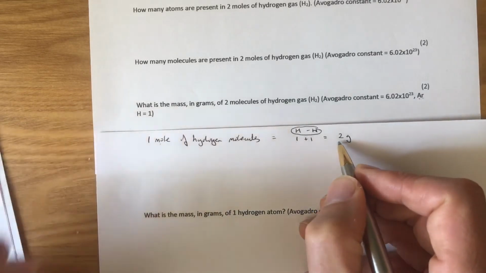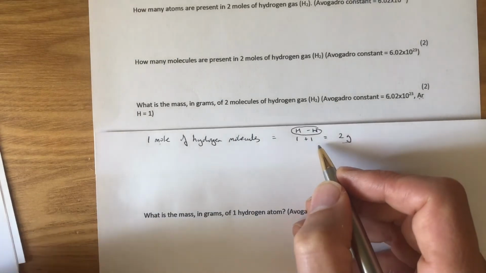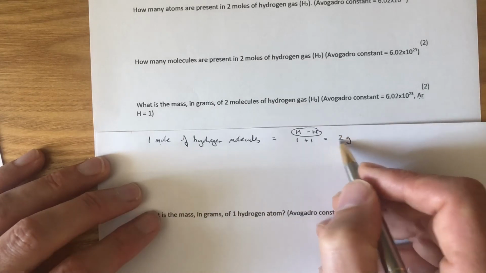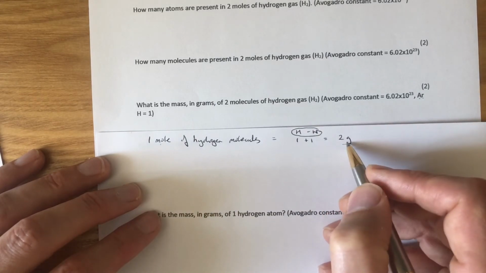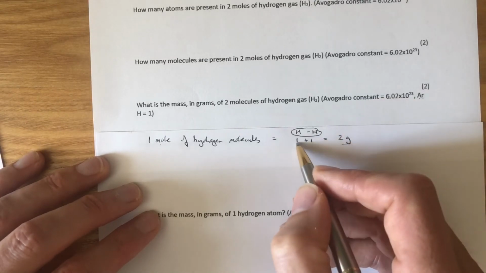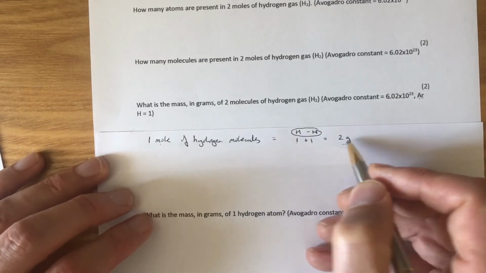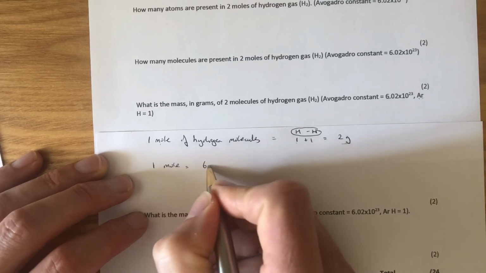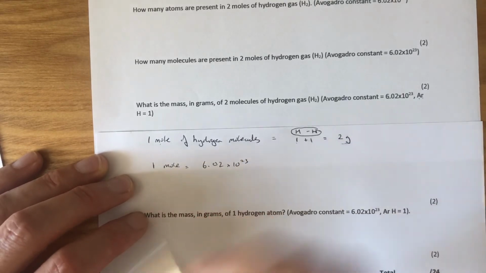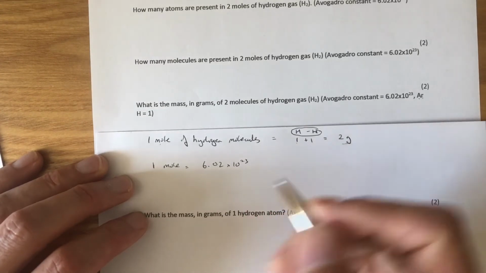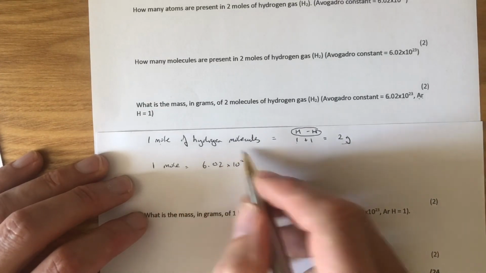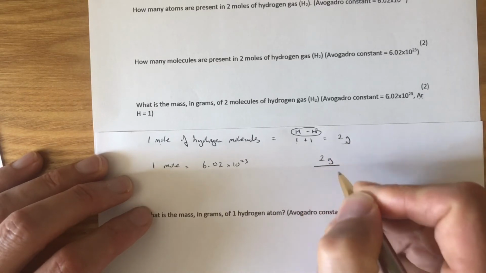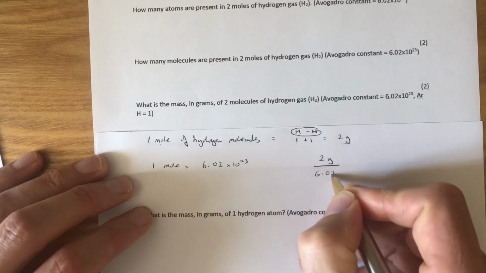Okay, so hydrogen atoms or hydrogen molecules are ridiculously tiny, so we're going to need loads and loads and loads of atoms to put on a balance to weigh 2 grams. But that's what the Avogadro constant does. It turns these relative atomic masses into grams. Okay, so we know 1 mole, or the Avogadro constant, is 6.02 times 10 to the 23 molecules, or atoms, or particles, or whatever else. That's what we know it is. Now, that many particles is going to weigh 2 grams. So we need to take our 2 grams and divide it by that Avogadro constant, okay?